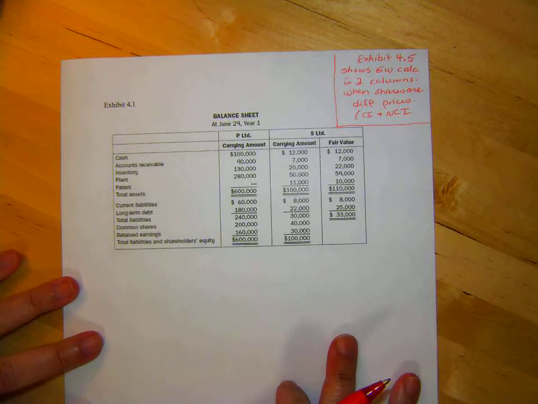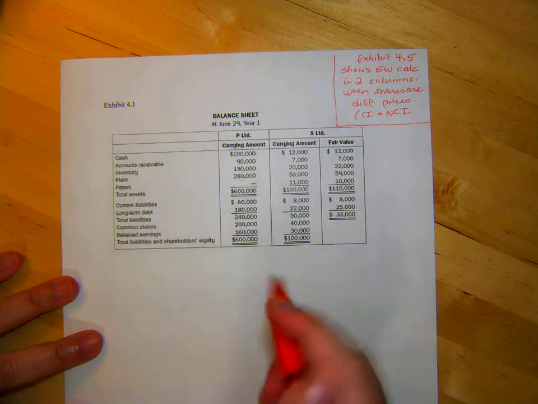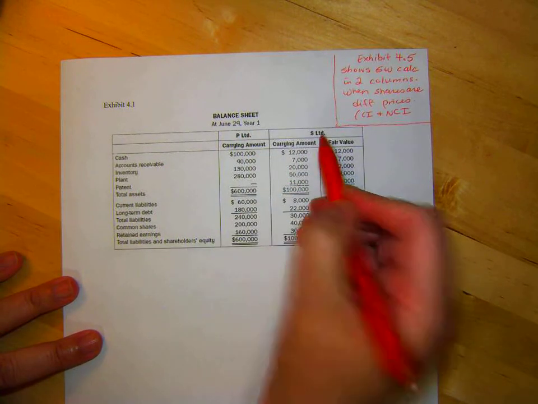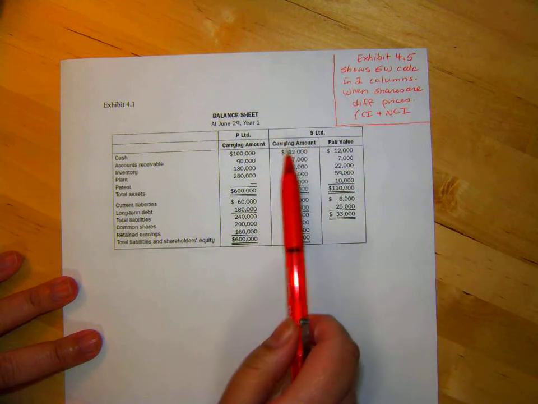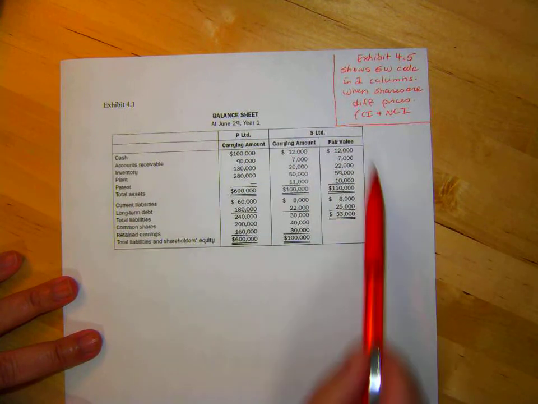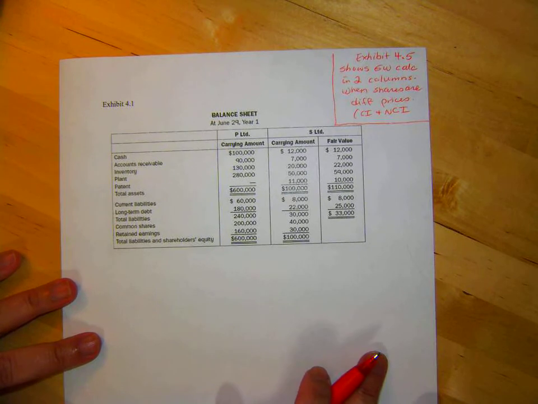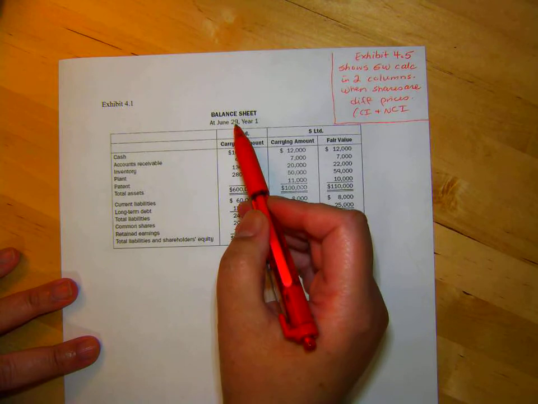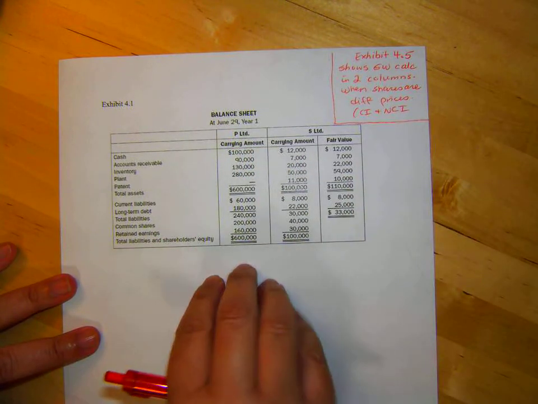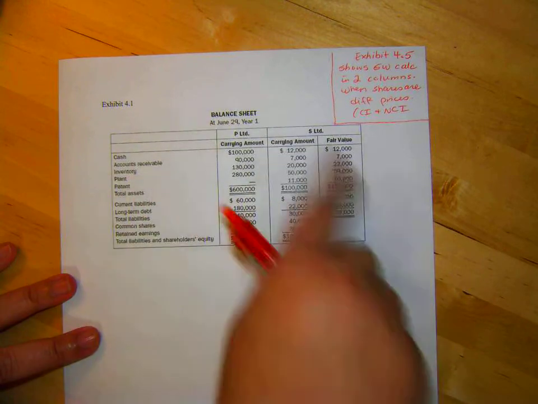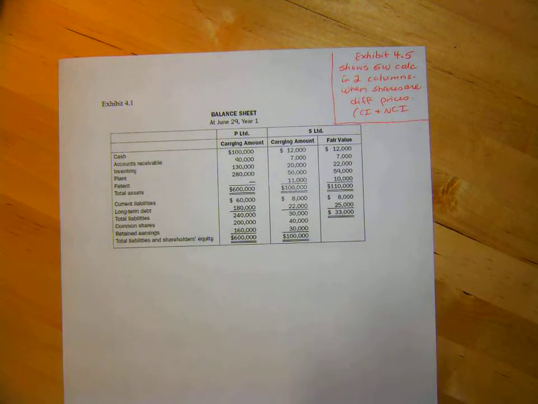So let's just look at our little balance sheet. Here's the parent, here's the sub, here's the carrying amount, here's the fair value. Notice that they're going to present information in different ways, so you kind of have to get used to it. Now, this is the balance sheet we're working with. Without looking at the dates on the last page, is this before or after the acquisition date?